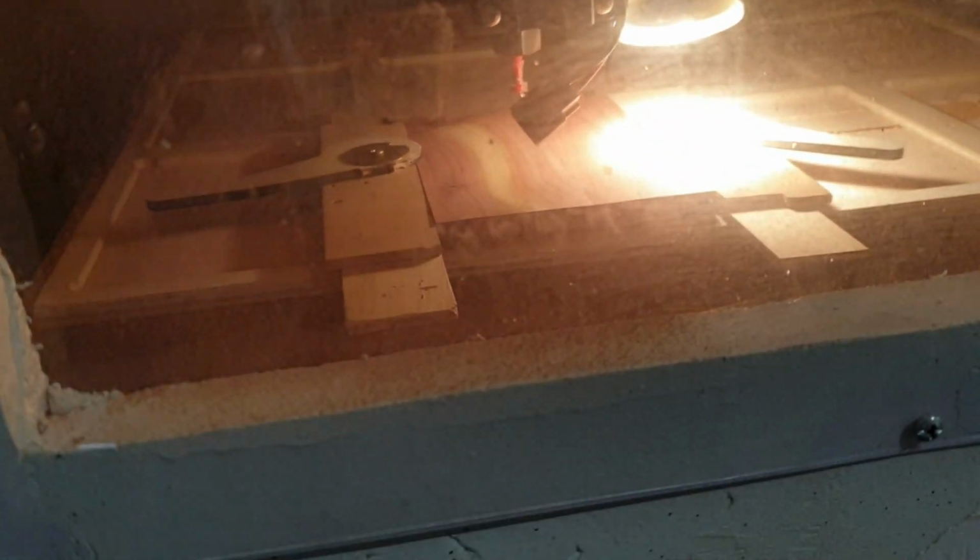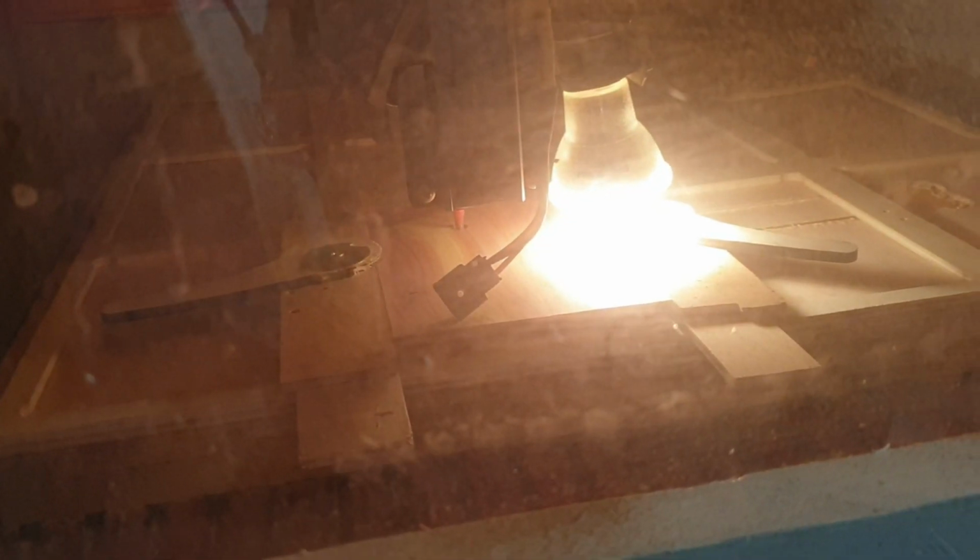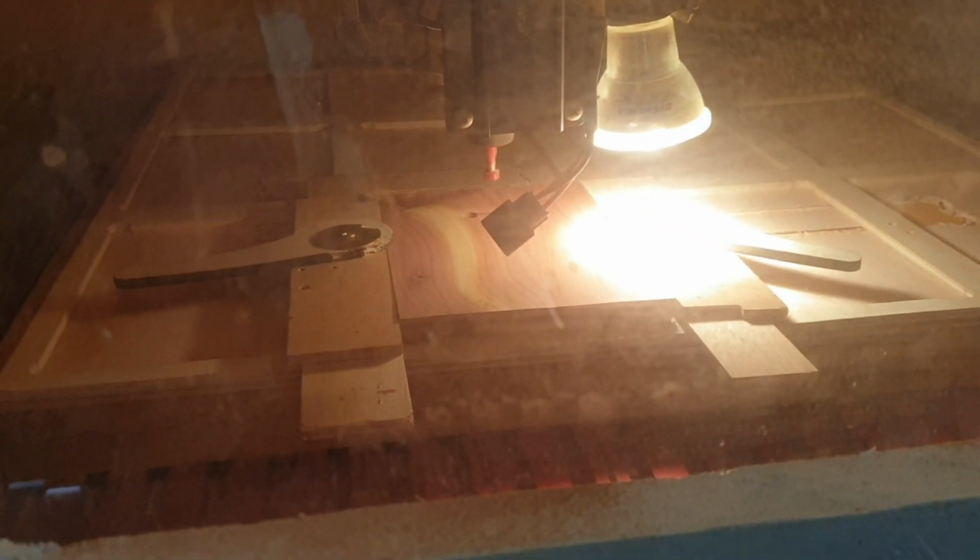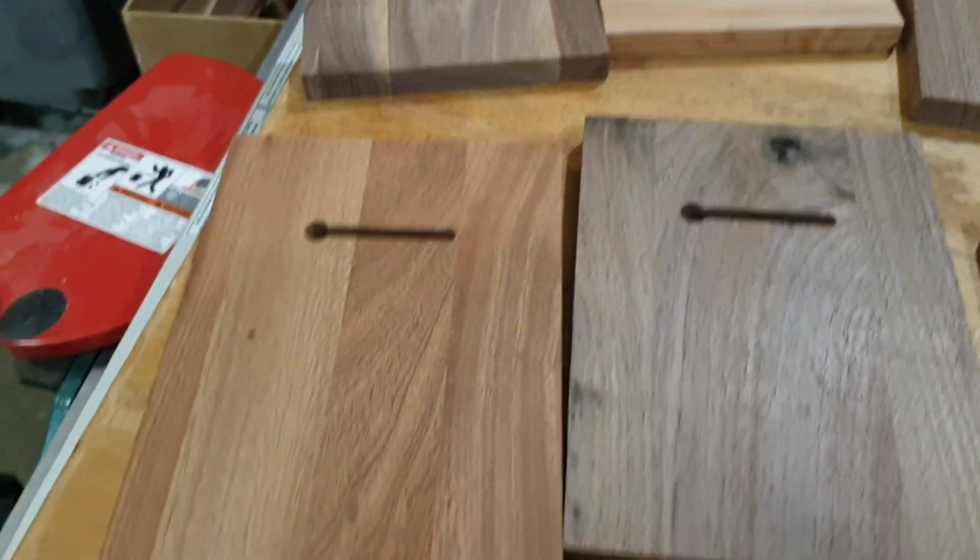All right, these same settings where we're going to be cutting through some cedar. All right, there we go.